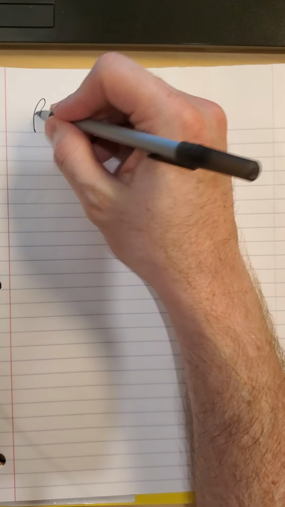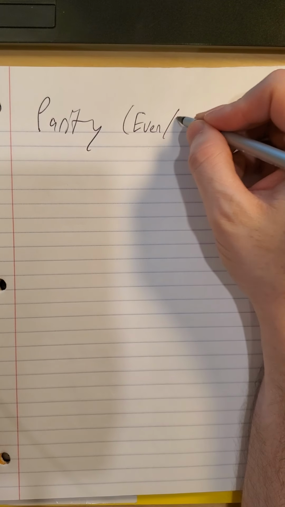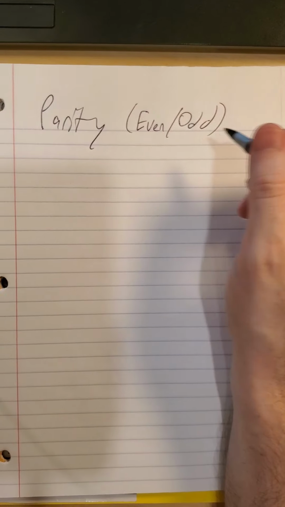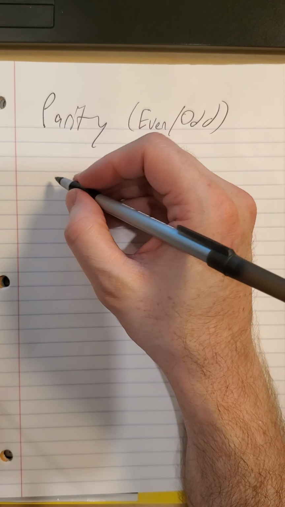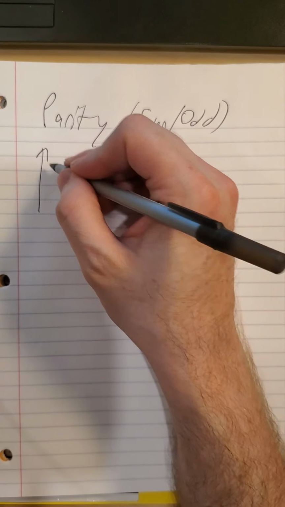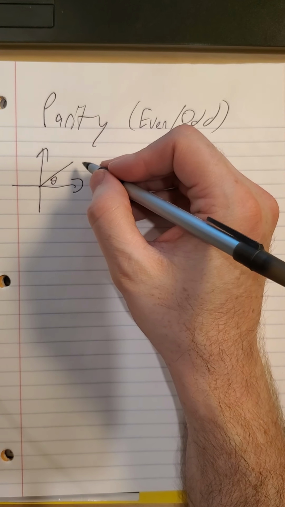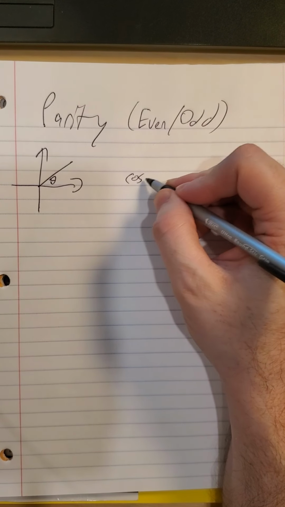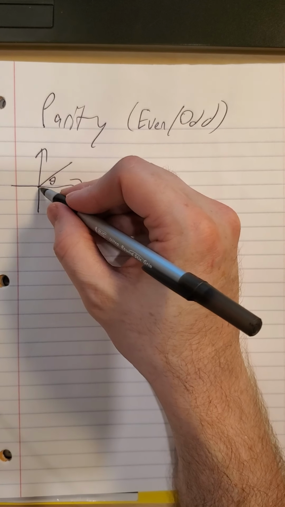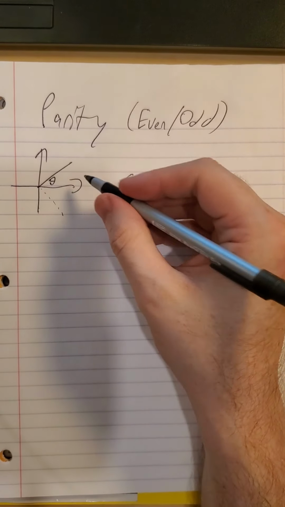All right, so one last property in this section, and that is parity. Even versus odd. So I'm just going to think of an arbitrary angle theta here. The cosine of theta, notice, would be the same as the cosine of the opposite of theta.